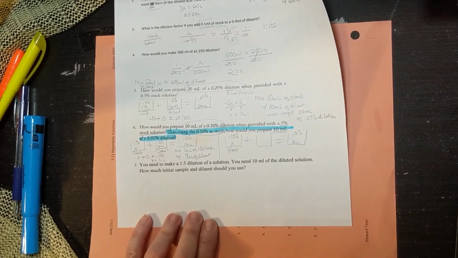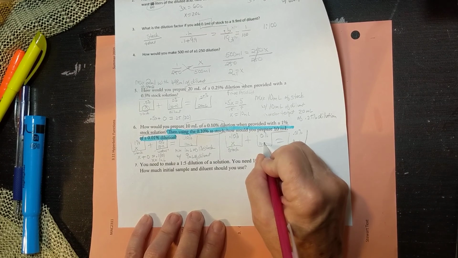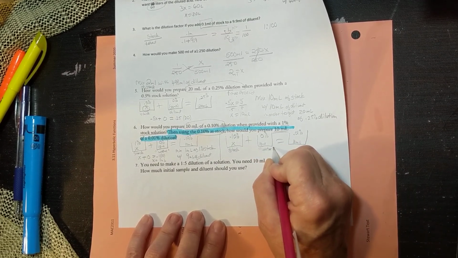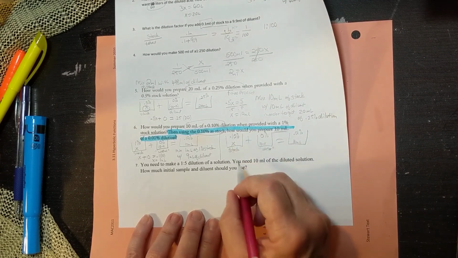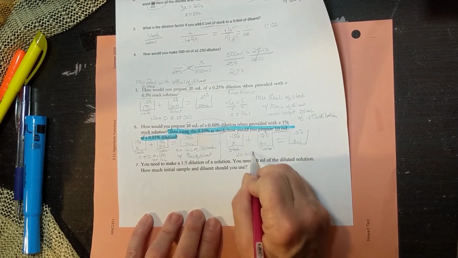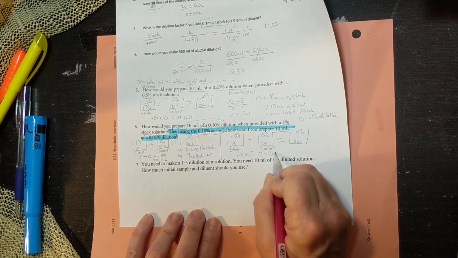This is what we want to end up with. This has basically got 0. This is going to be 10 minus x is how much we use of that. And this is my diluent, which I'm going to think of as water. 0.10 times x plus 0 times anything is equal to 0.01 times 10.